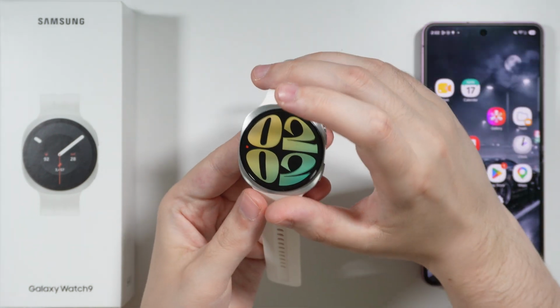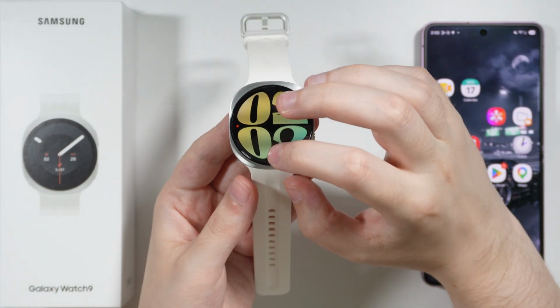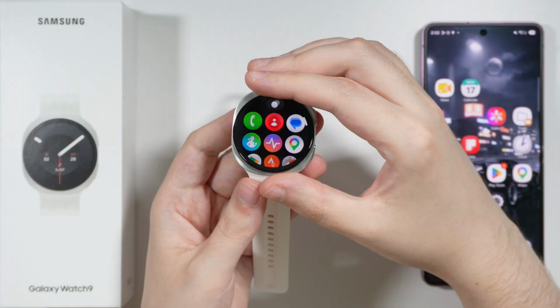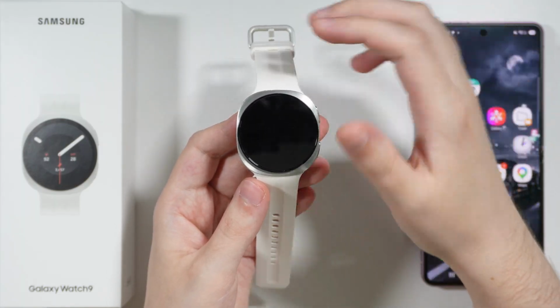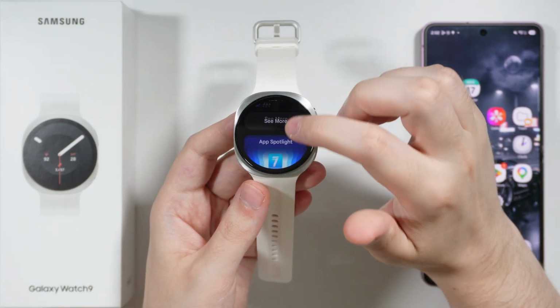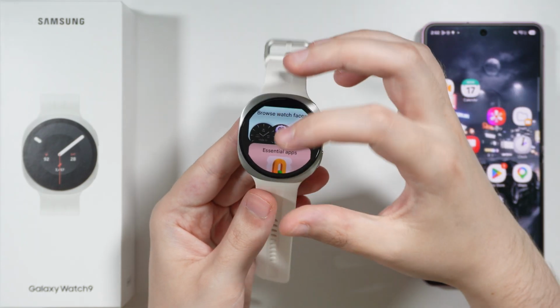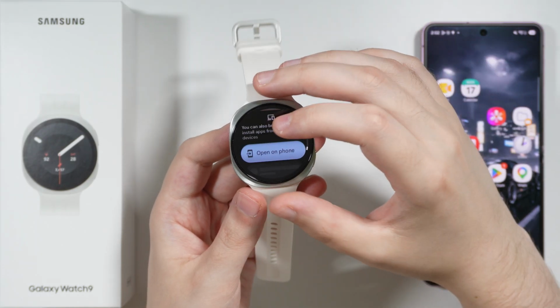If you want to add new apps on the Samsung Galaxy Watch 9, first of all, we can swipe up on the watch face to open the list of apps, and then you can go, for example, to the Play Store. You should be able to find many different apps in here that you can download. Most of them are, of course, for free.